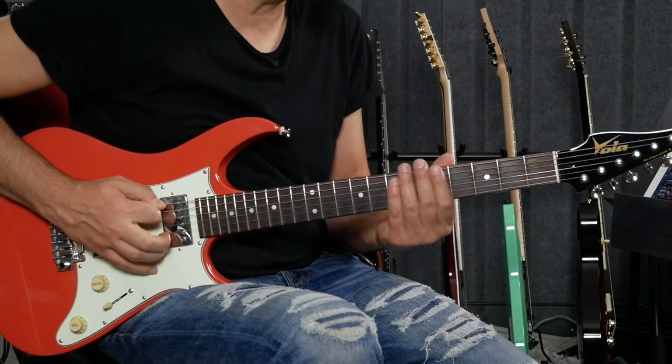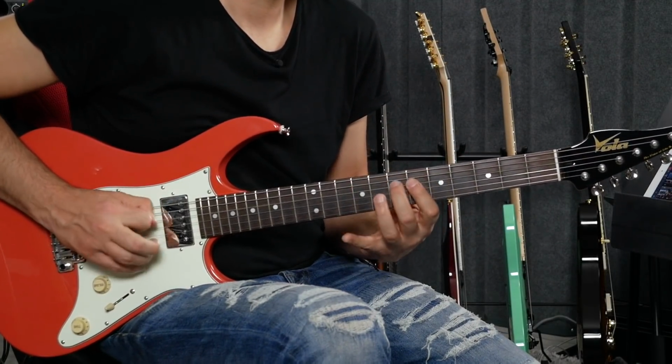Today is an essential lesson. We're going to learn how to figure out what scale to use over any chord progression. And it all starts with the familiar sound of the major scale. Now I'm talking about this sound right here. Whether you know how to play it or not is irrelevant. I'm sure that you've heard this sound before. It's embedded in Western music.